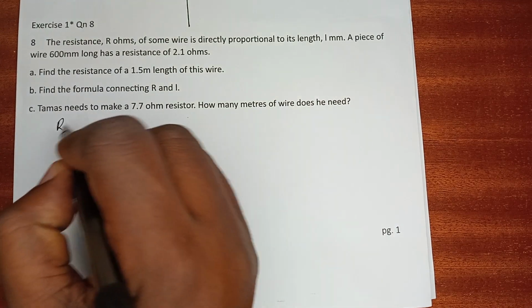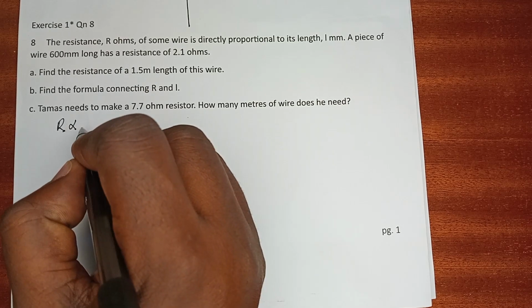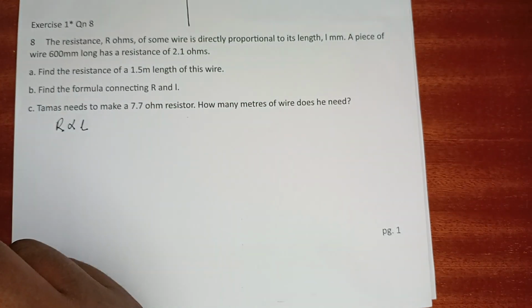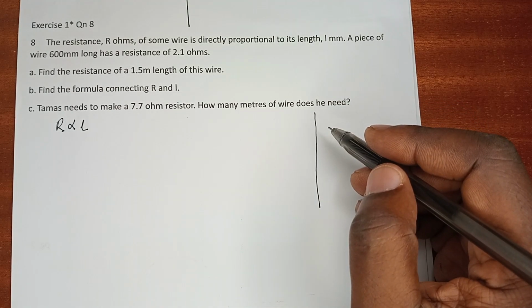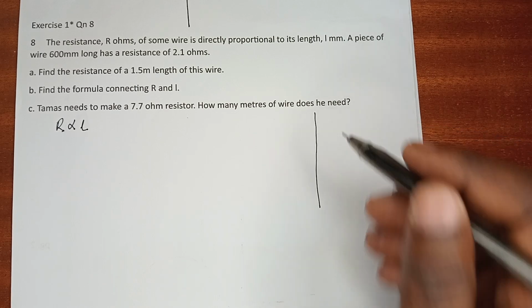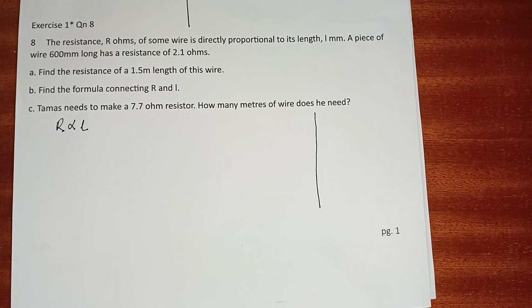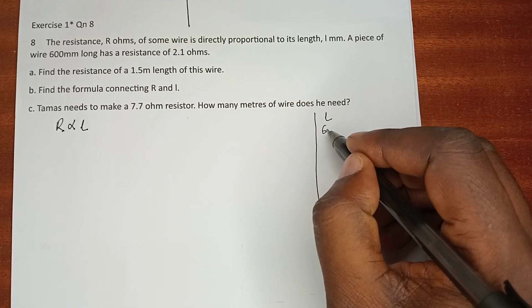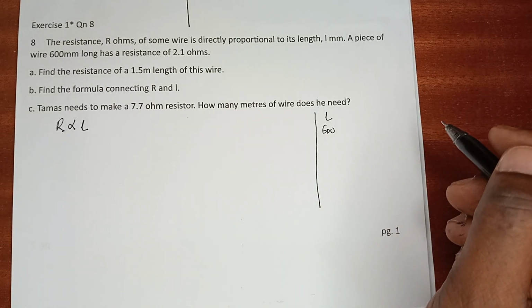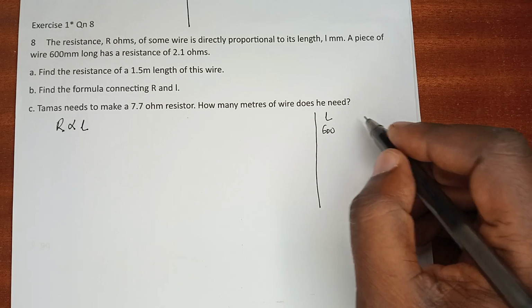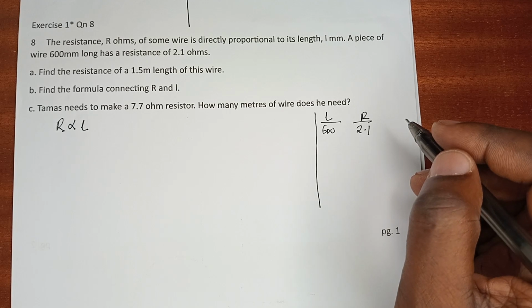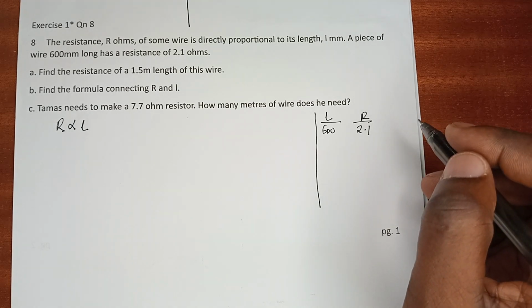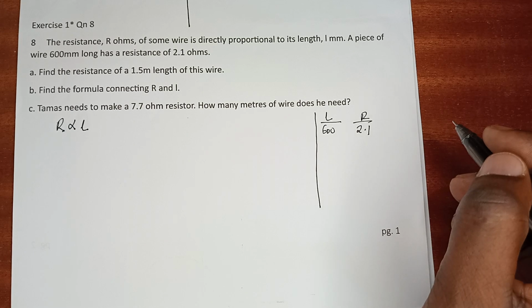The resistance is directly proportional to the length of the wire. And somebody says, let's have some details here. A piece of wire 600 millimeters, that is, talk about length 600, has a resistance of 2.1 ohms. Find the resistance of a 1.5 meters length of the wire.